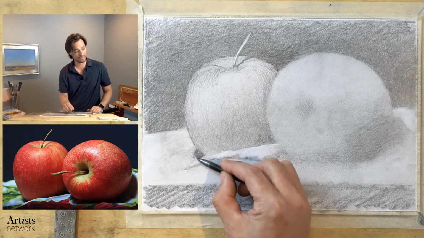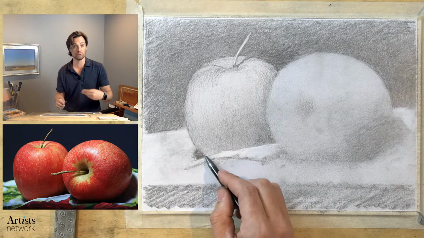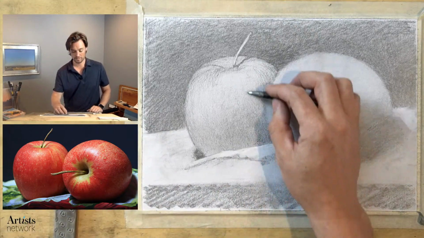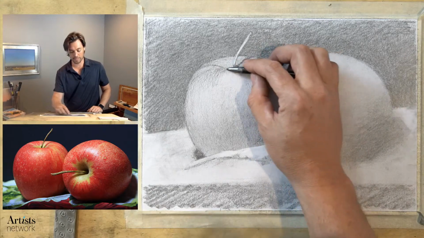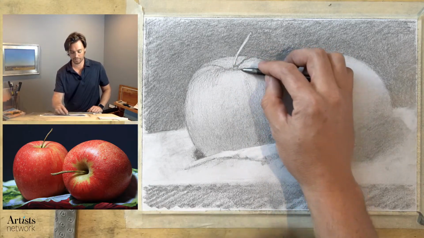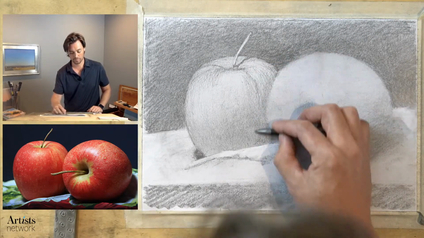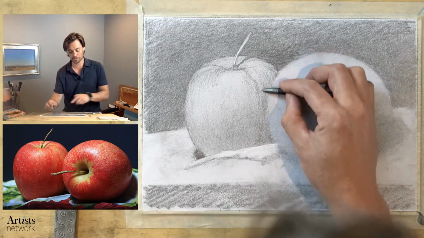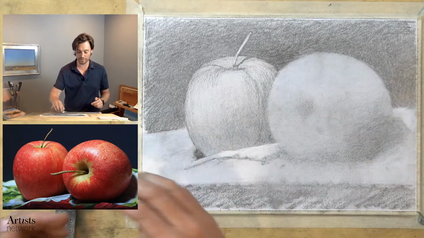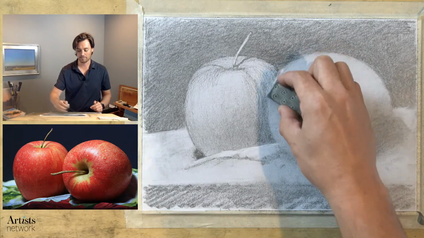But some of you might like that. You might really enjoy getting kind of pulled into those details. All right, so again, in my commitment to not get bogged down in one area over another, I'm going to keep moving around this apple. And I don't have to be super precise with this one here, because I can always use my eraser to refine that form and kind of cut back in on top of it.